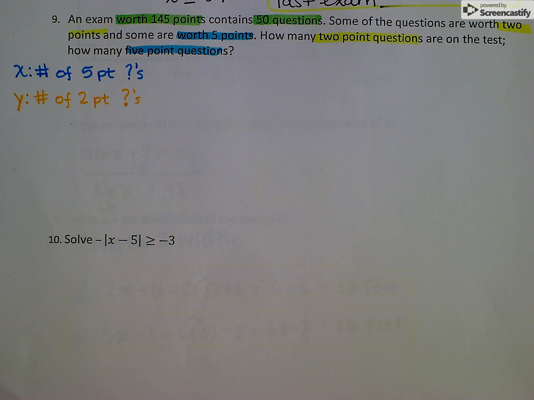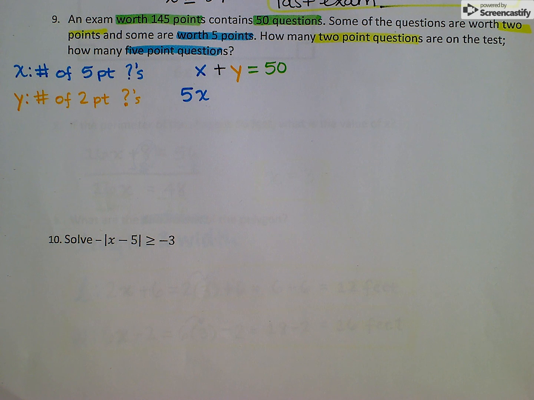So putting it all together, a lot of y'all were able to create the 2 linear equations very simply, which was the number of 5-point questions plus the number of 2-point questions equals our total of 50 questions, and those difficult questions worth 5 points, plus the easier questions worth 2 points, is equal to the total amount that the exam is worth, 145 points.